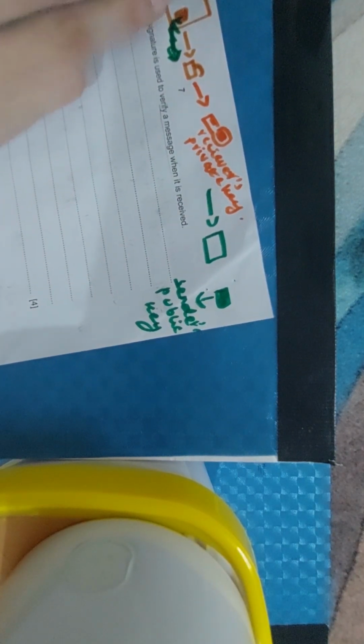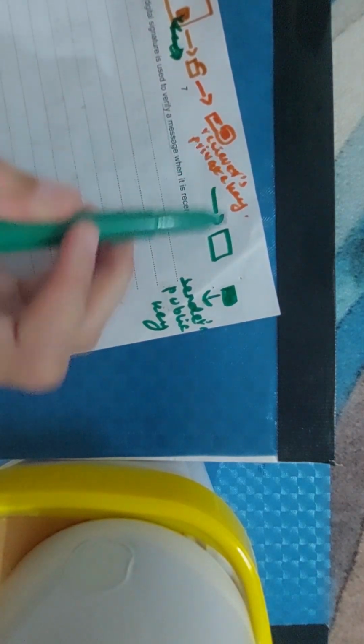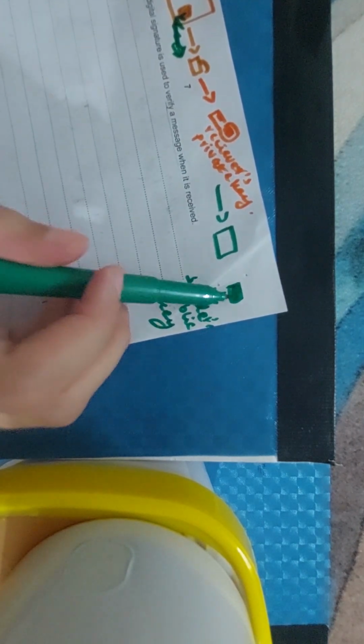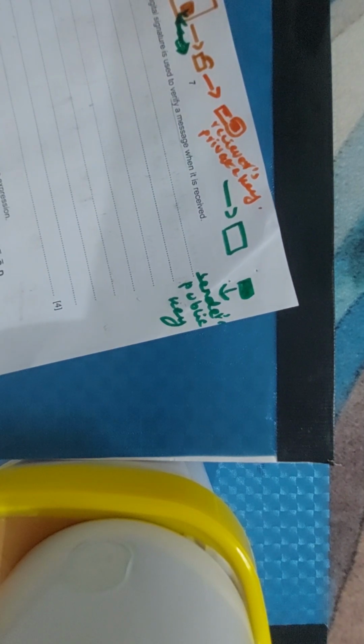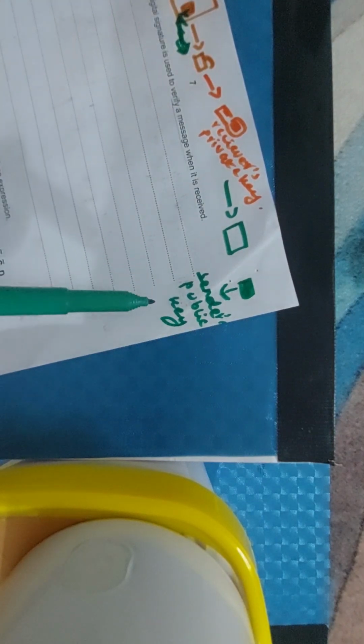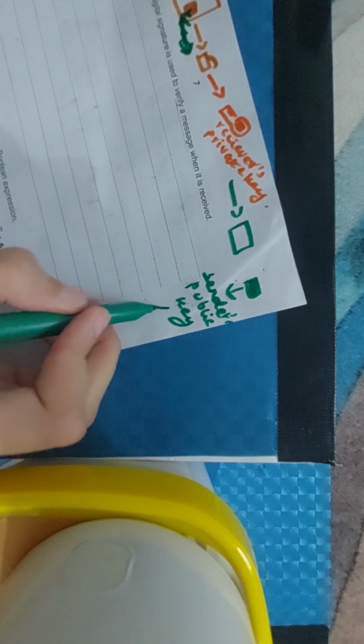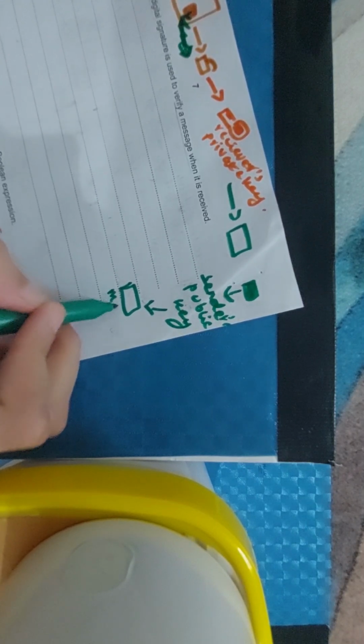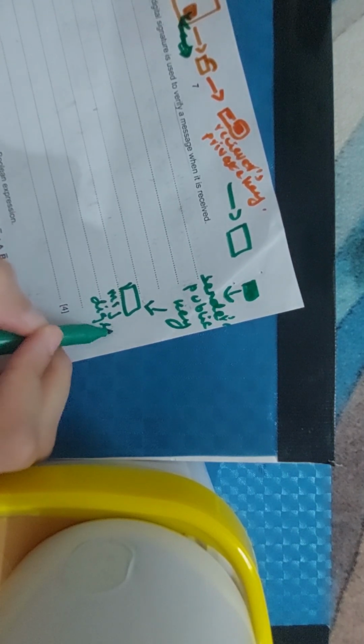First, this message together with the digital signature is broken down. It is decrypted using the receiver's private key, and then you obtain a message and this digital signature. Then you decrypt this digital signature received with the sender's public key. This is done to recover the message digest sent.